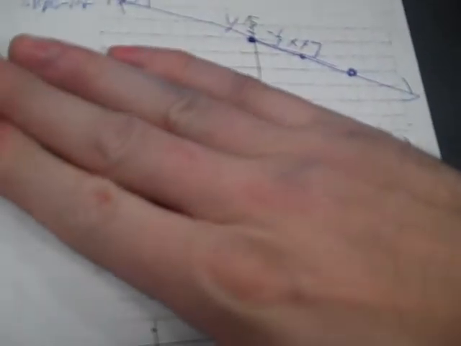It means this whole side's false. The other side of the line is my true. All the little points up here. Okay, don't actually do this. I'm just making a point here.